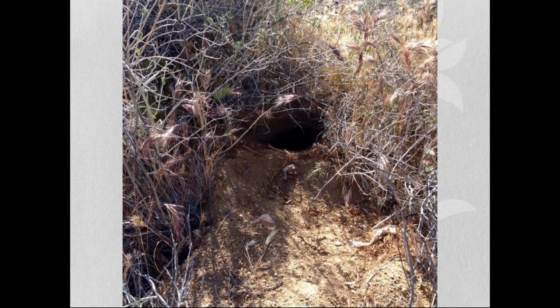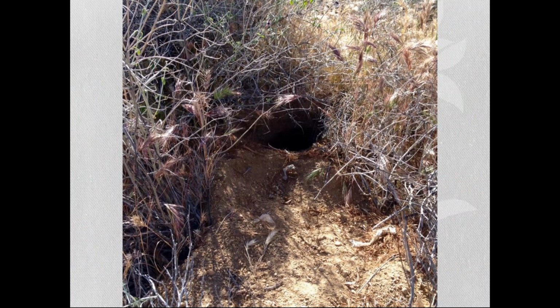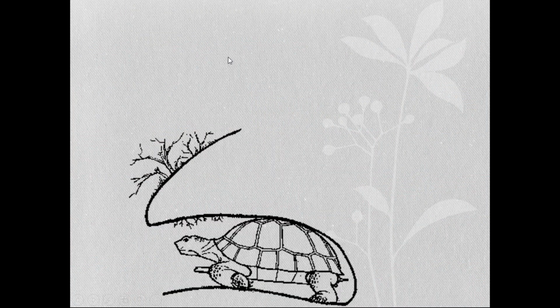Let's see here. That is another tortoise burrow. I think that was found out at Black Rock campground. Again, it's a simple one for the tortoise. They go in, they like it nice and snug inside that burrow.